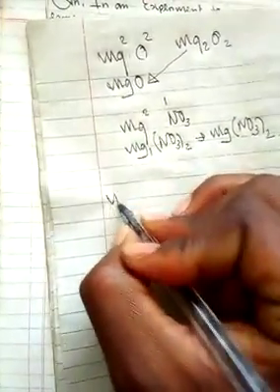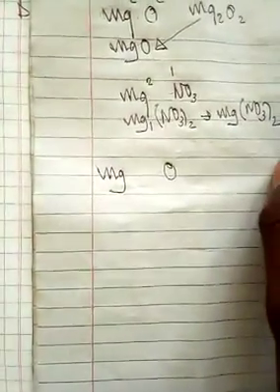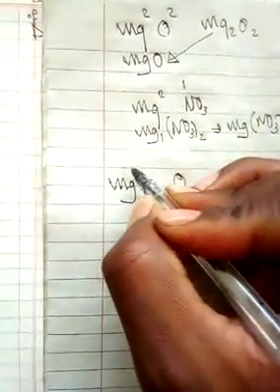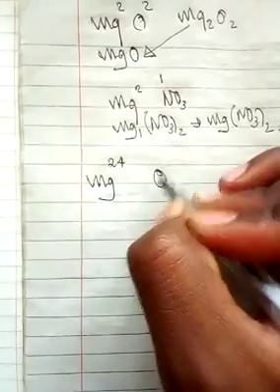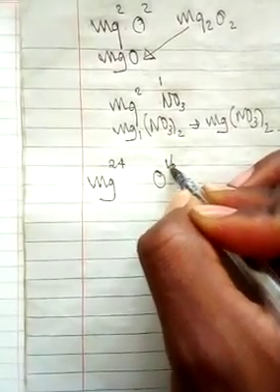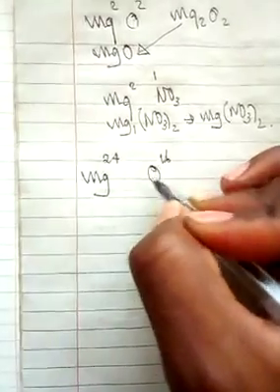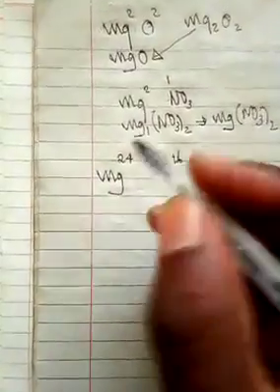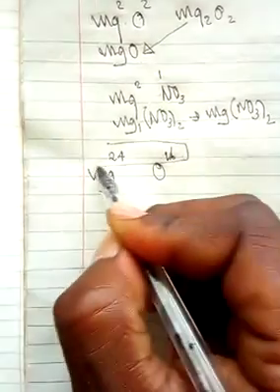Well, it's important that we try to see how magnesium and oxygen look like on your periodic table. If we round off the values to the nearest whole number, you're going to find out that the mass of magnesium is 24. The relative atomic mass of oxygen here is going to be 16. So magnesium has a relative atomic mass or a molar mass of 24, and oxygen has a molar mass of 16. So having seen that this is 24 and this is 16, we're just going to directly add these values.